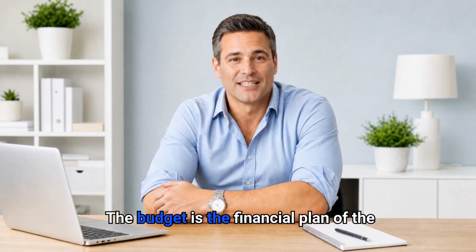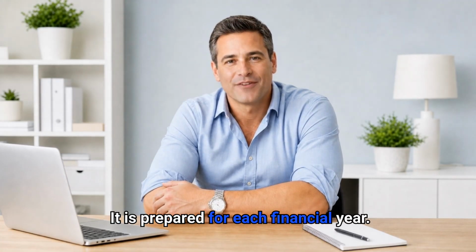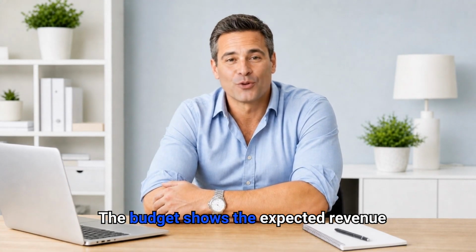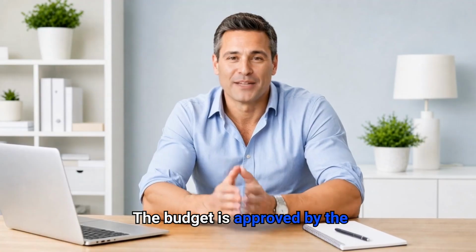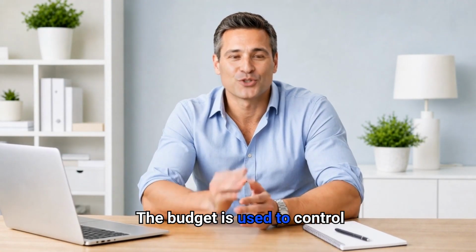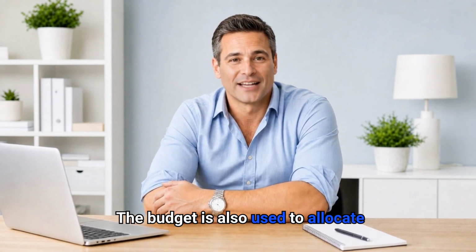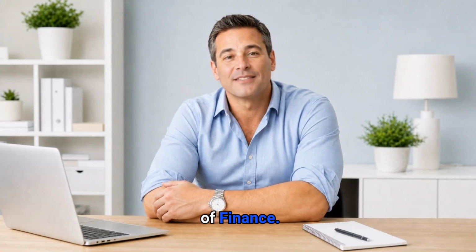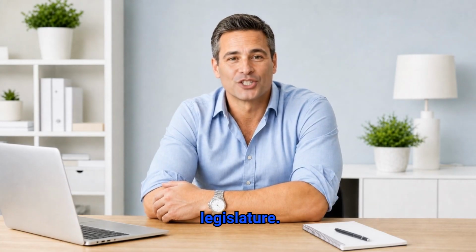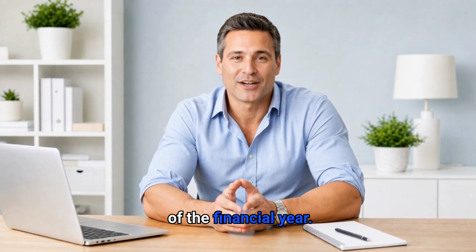The budget is the financial plan of the government. It is prepared for each financial year. The budget shows the expected revenue and expenditure. The budget is approved by the legislature. The budget is used to control government spending. The budget is also used to allocate resources. The budget is prepared by the Ministry of Finance. The budget is presented to the legislature. The budget is approved before the start of the financial year.